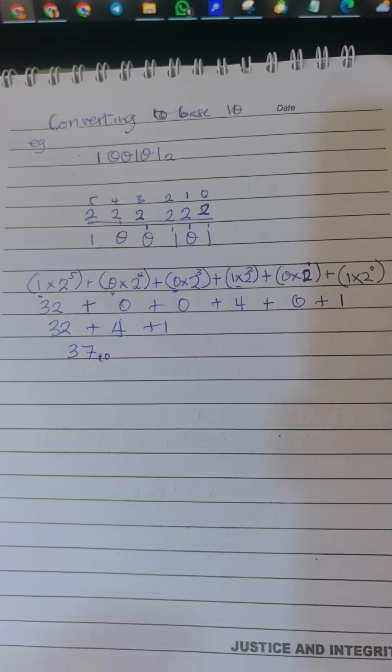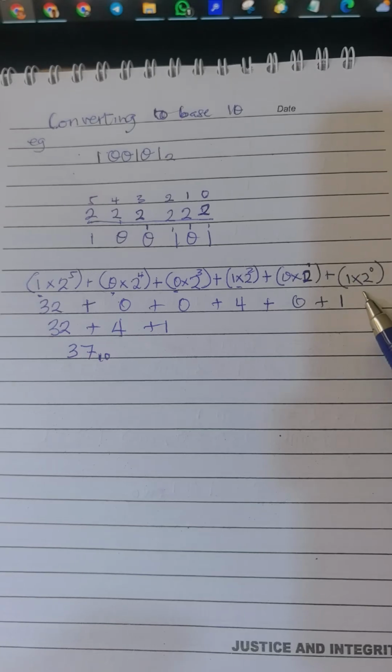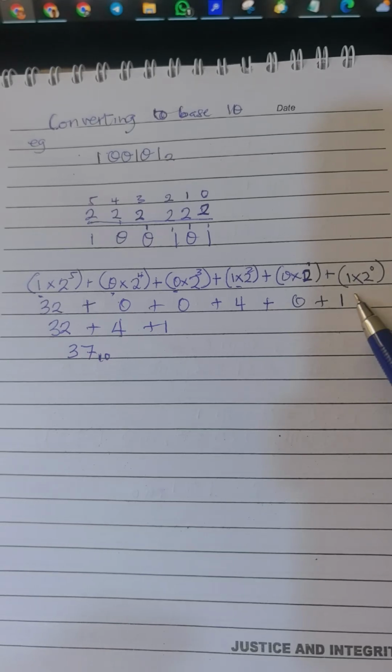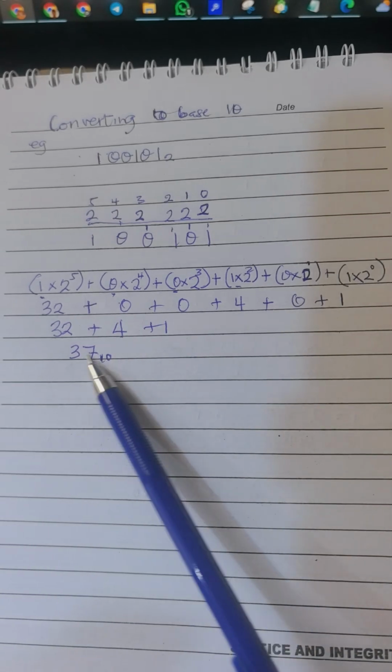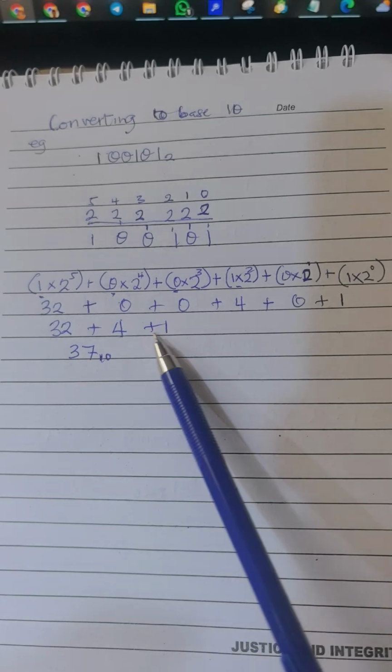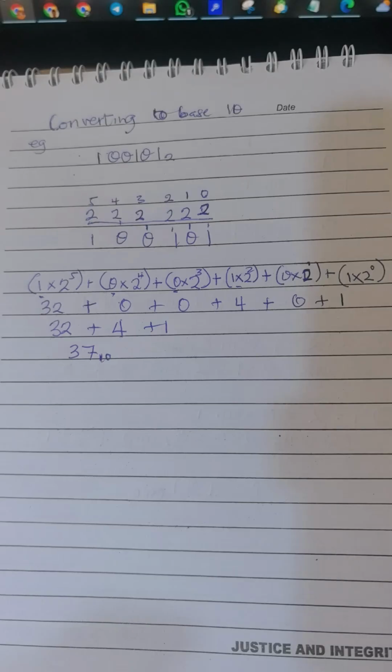Any number raised to the power 0 is 1, no matter how huge, big, enormous the number may seem. It's still 1. So 1 times 2 raised to the power 0 is 1. Even if it were 10 raised to the power 0, it will still be 1. 100 raised to the power 0 is still 1. So the next, if you add them, you get 5. The next one is 7. It's as simple as ABC.